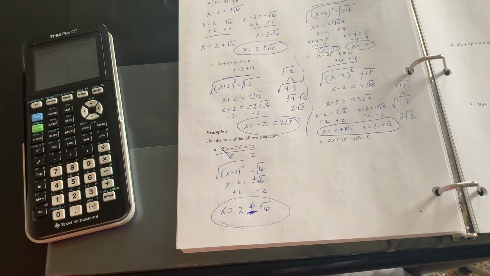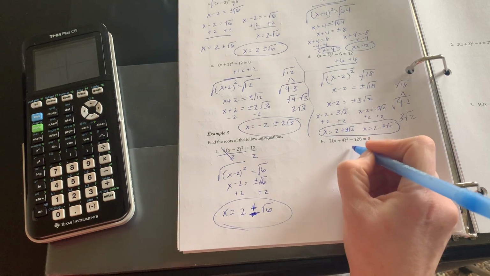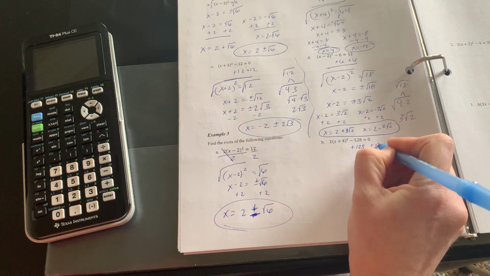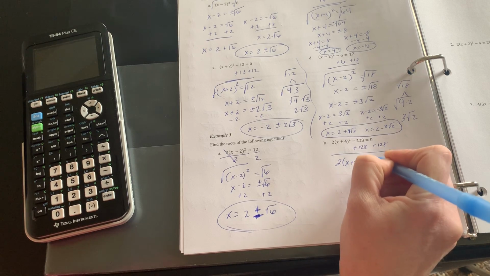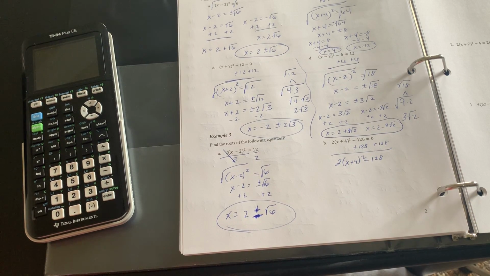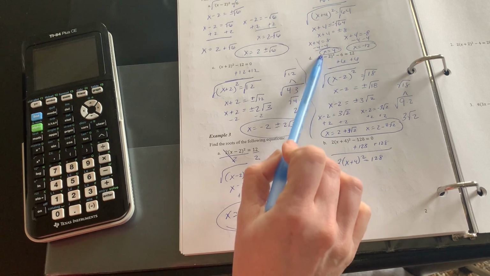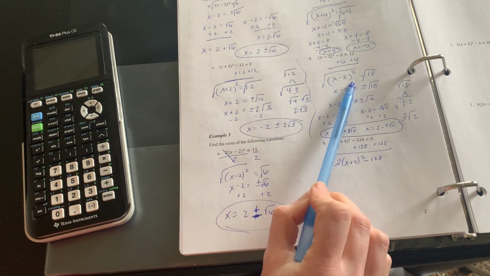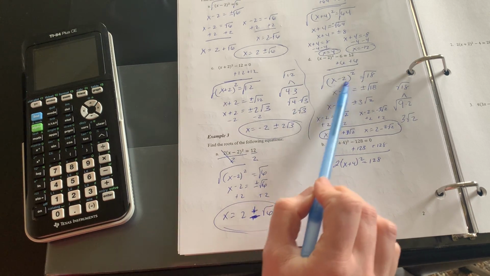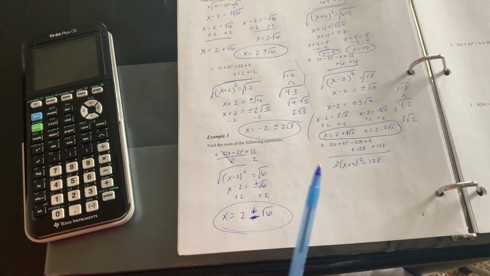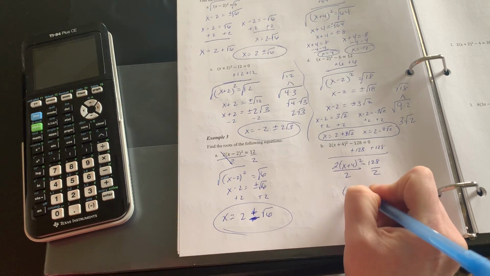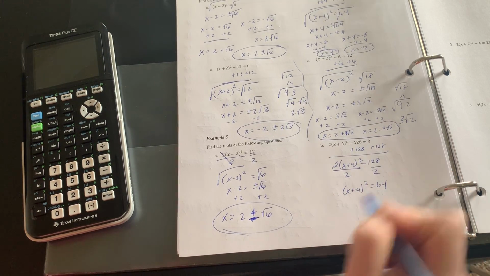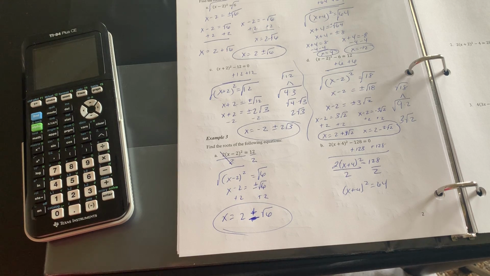Okay, for B, there's a little bit more involved here. You may have to move the number over first. So add 128 to both sides. So 2 times x plus 4 squared equals 128. Again, we're trying to get it ready to be set up for having just something squared by itself, whether it's an x minus 2, an x plus 3, whatever it may be, or just something squared. So I really don't want that 2 in front. To move that 2 to the other side, I divide both sides by 2, because whatever you do to one side, you have to do to the other. I get x plus 4 squared equals 64.